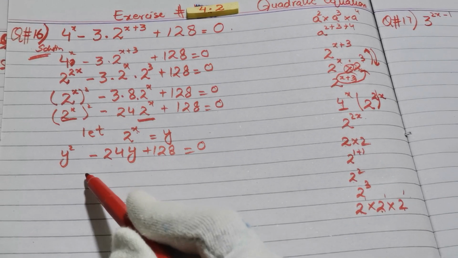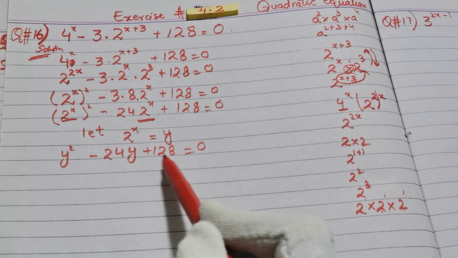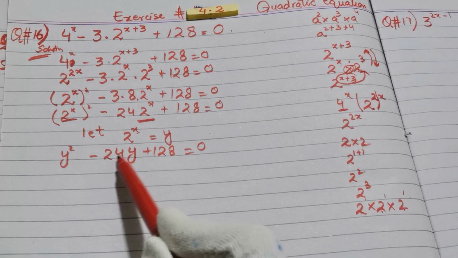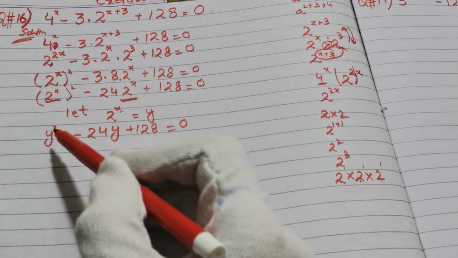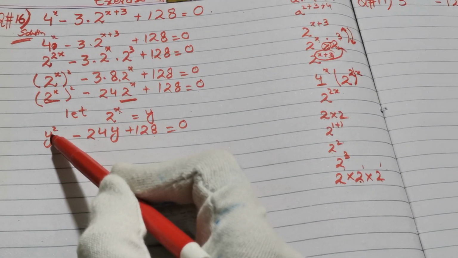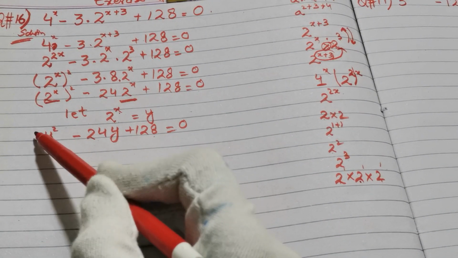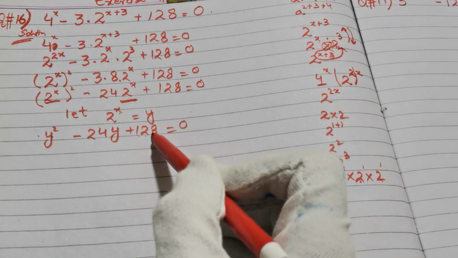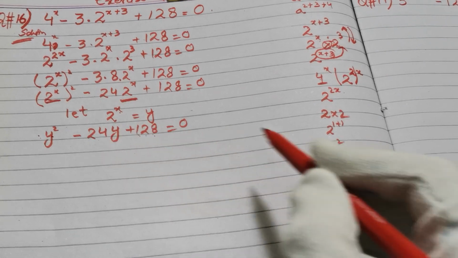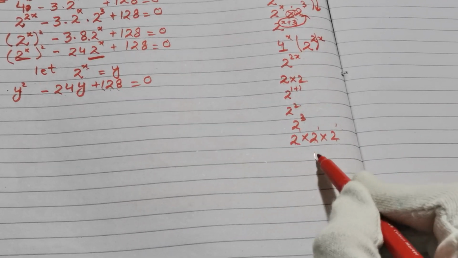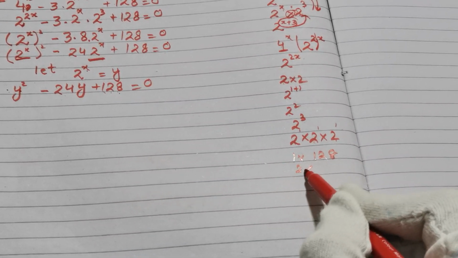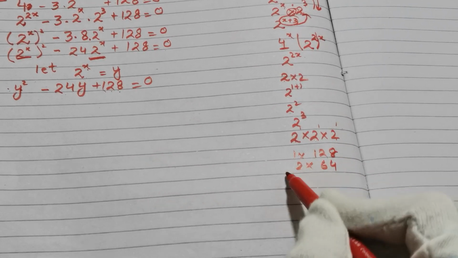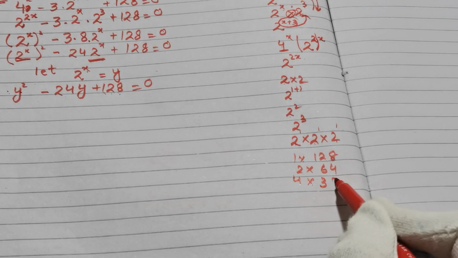Now what will we do to solve this equation? We will break the middle term by making factors. We take the coefficient of y square, which is 1, and the constant, 128. Multiplying 128 into 1 becomes 128. So we will make the factors of 128.